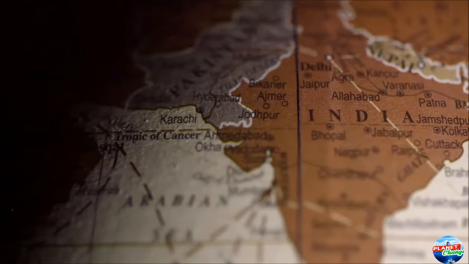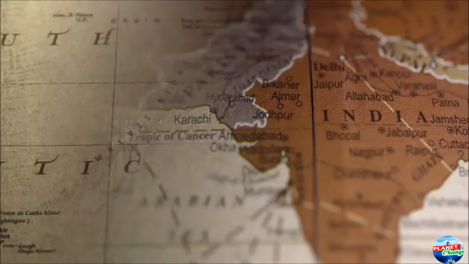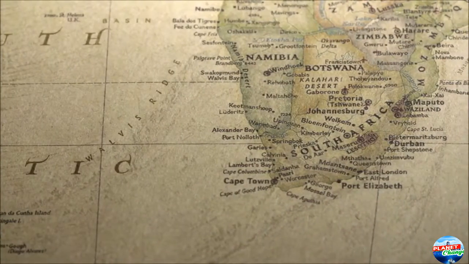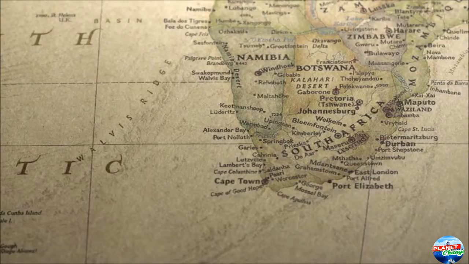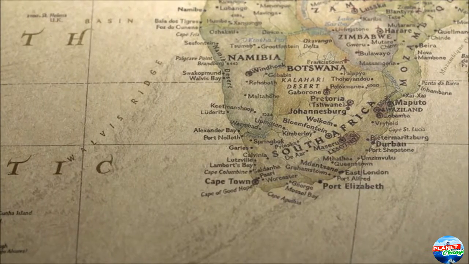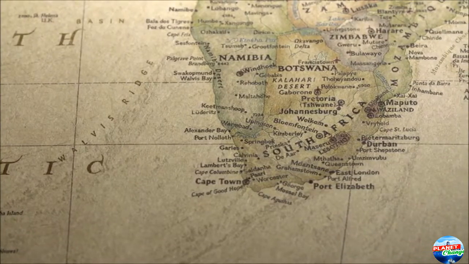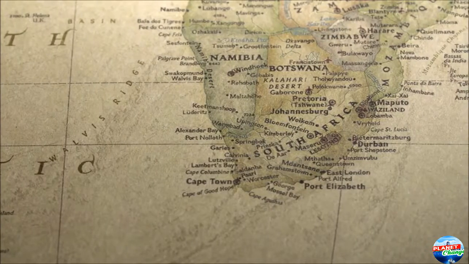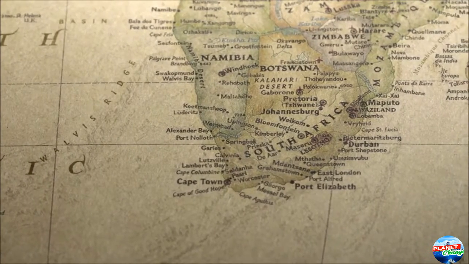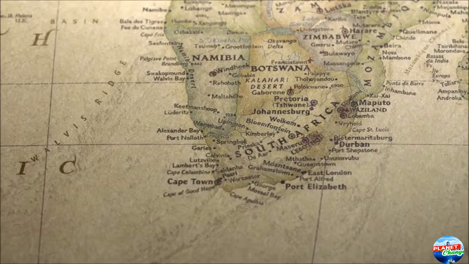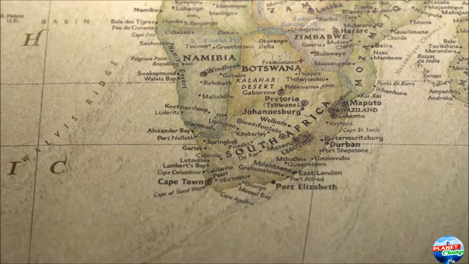A border shows the area that a particular government controls. The governments of these regions can only create and enforce laws within these drawn lines. But borders are changing all the time. These changes can be a result of political agreements or changes in religious beliefs, even war.